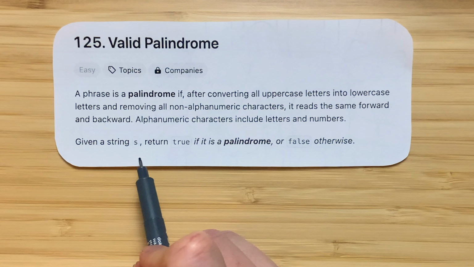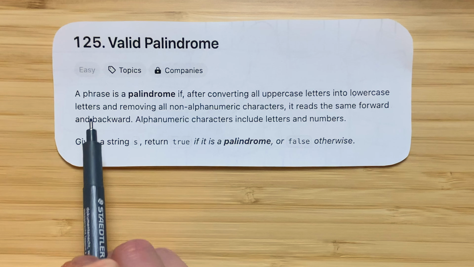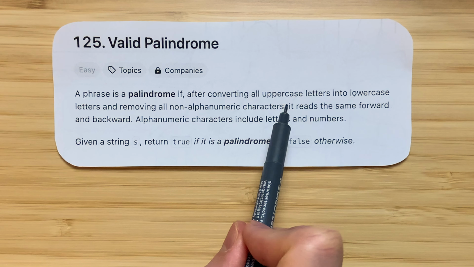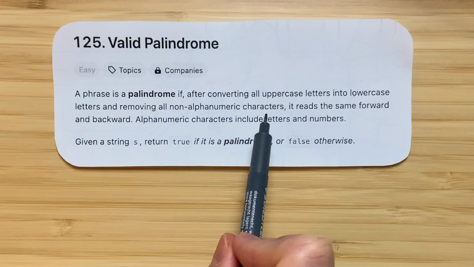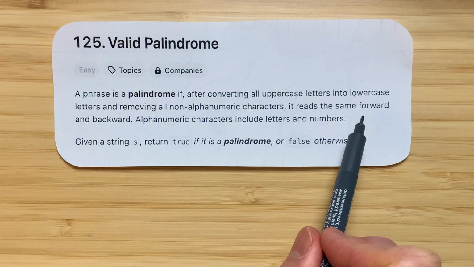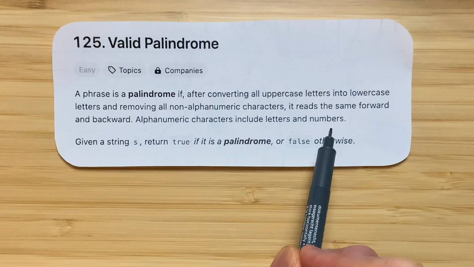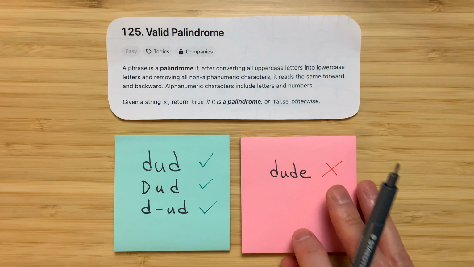Given a string s, return true if it is a palindrome or false otherwise. A phrase is a palindrome if, after converting all uppercase letters into lowercase and removing all non-alphanumeric characters, it reads the same forward and backward. Alphanumeric characters include letters and numbers. So under these constraints, all of these are palindromes, but this isn't.